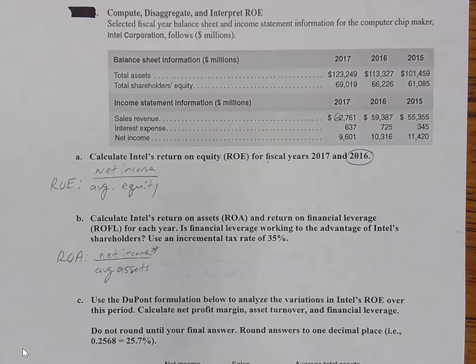All right, let's look at an exercise that deals with some performance measures. Name of it is Compute, Disaggregate, and Interpret Return on Equity. Okay, well, some of these terms we may not be familiar with. There's a lot of videos out there about how to compute things, and that's what we're going to spend most of our time on.